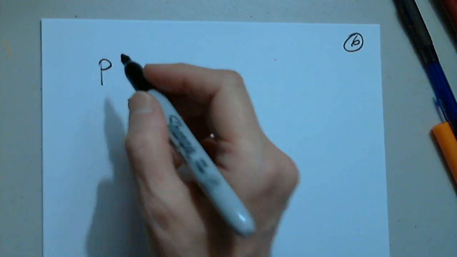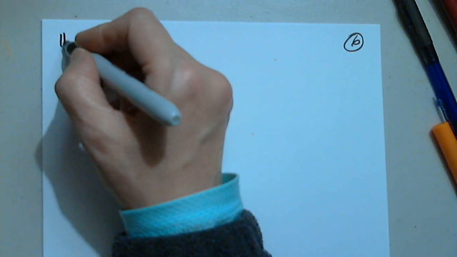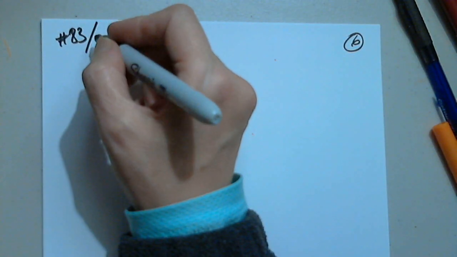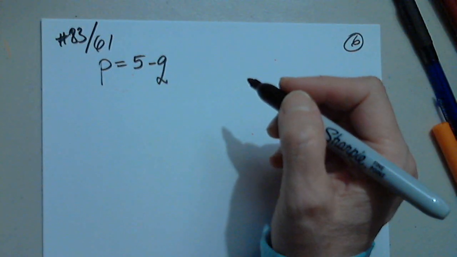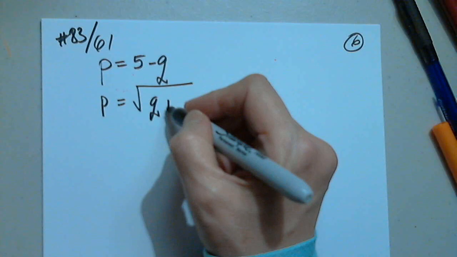P, I don't like the P and Q, but okay, fine. 5 minus Q, so this is 83 on page 61. And P equals the square root of Q plus 7.